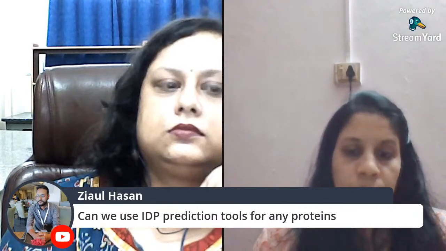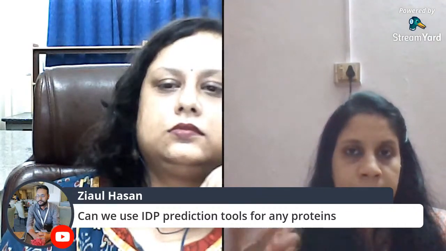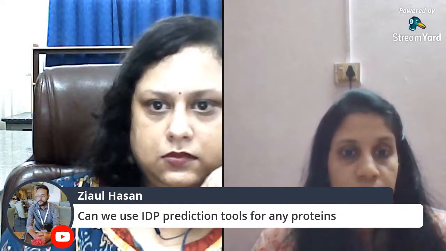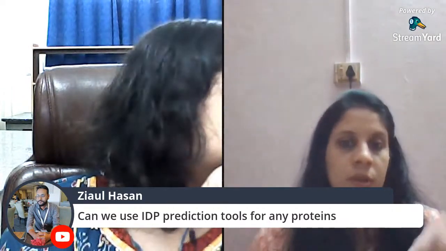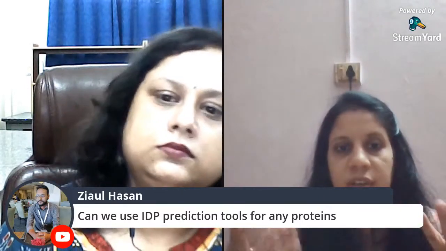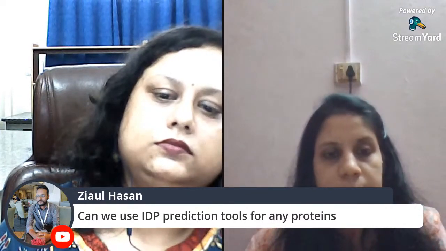They have been used on various data sets. For example, in Depictor we used around 216 disordered sequences and around 216 ordered sequences taken from the Protein Data Bank, so we take both the positive and the negative data sets. So it can be used for any protein.